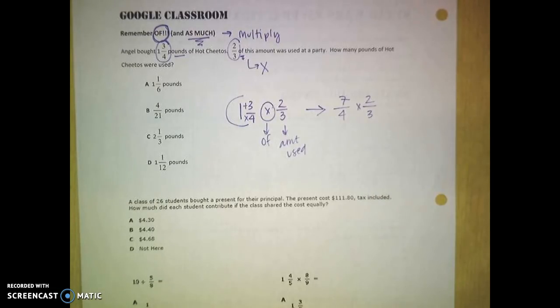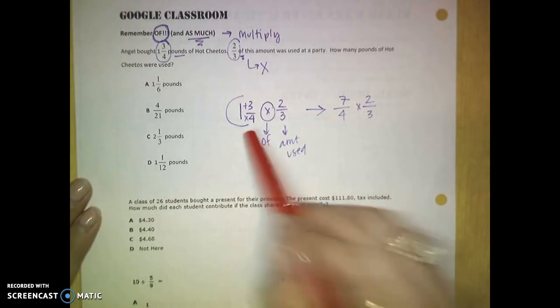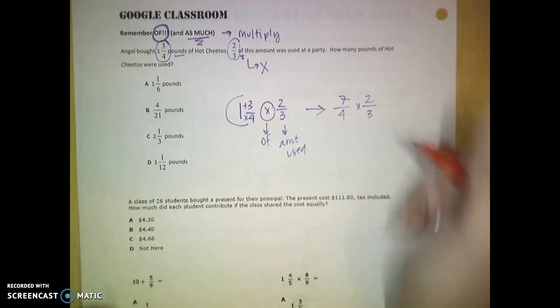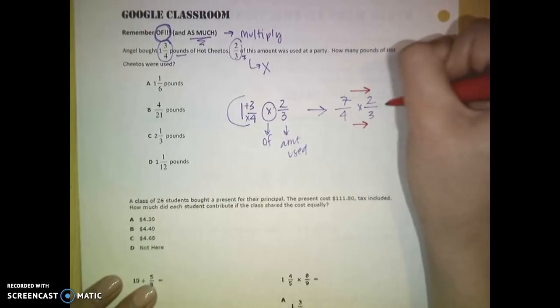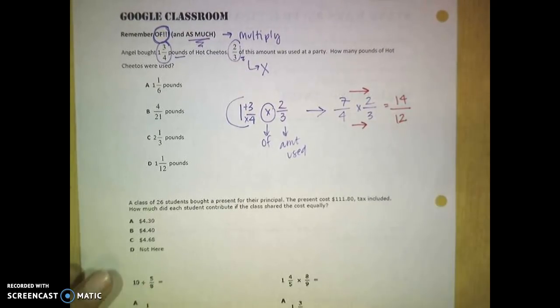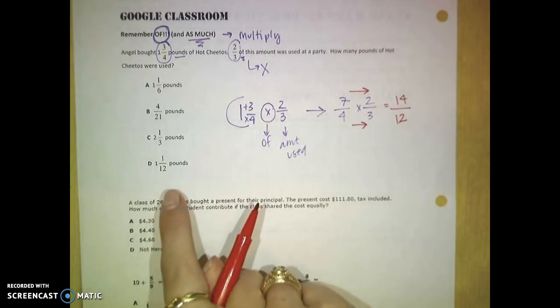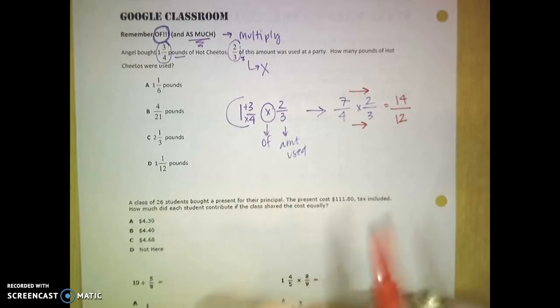Sorry. Okay. Once we've done C, Texas, we have our improper fraction, and we can multiply straight across the top and straight across the bottom. 7 times 2 is 14. 4 times 3 is 12. We have our answer, but it doesn't look like any of our answer choices, because A, it's not fully simplified, and B, it's an improper fraction right now.